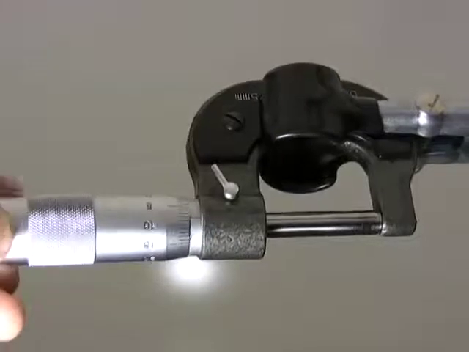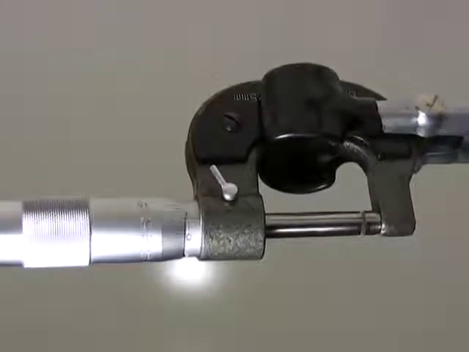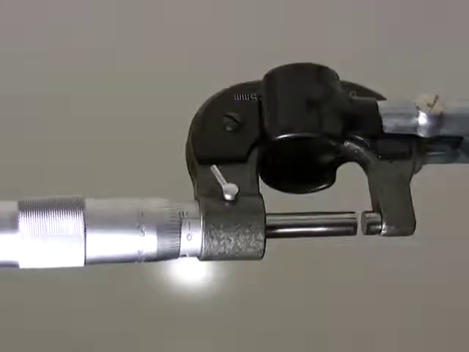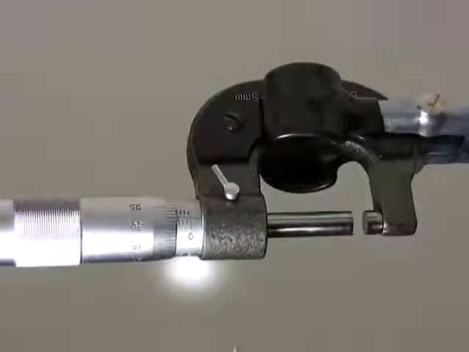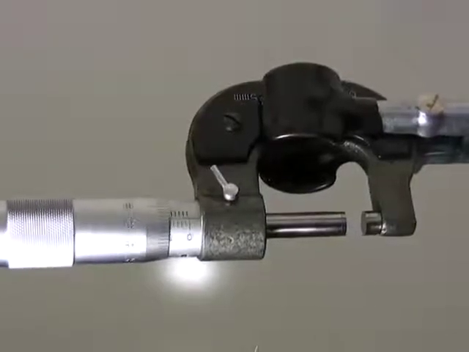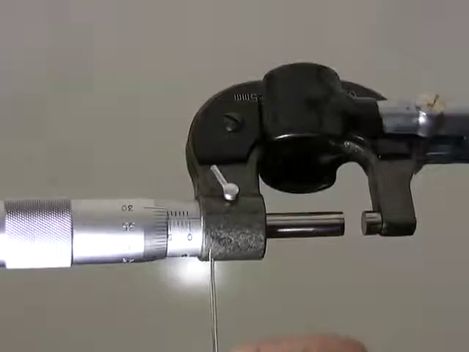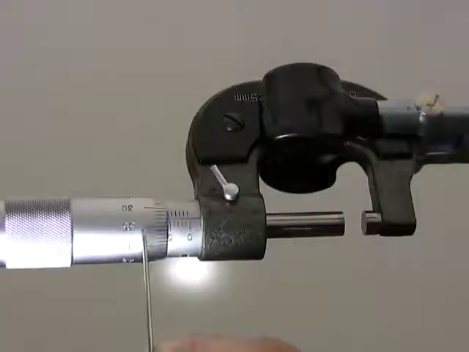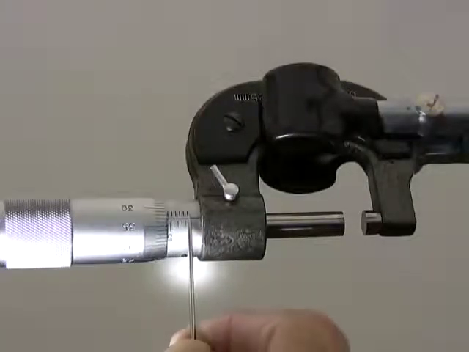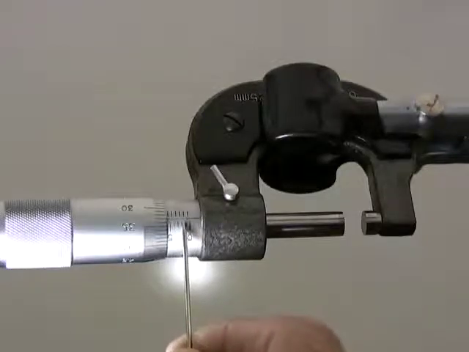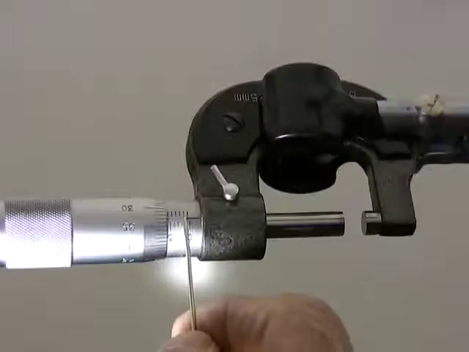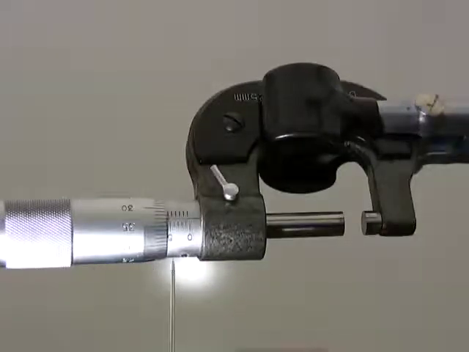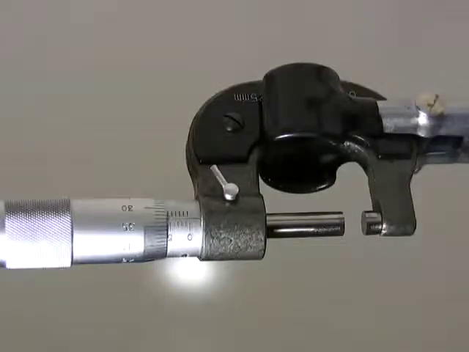And look at the linear scale, scale marked on the cylinder that is not moving. I'm going to work it back and look at the linear scale. This is 0, then 0.5, 1, 1.5, 2, 2.5. You see, that is how you must read the scale.